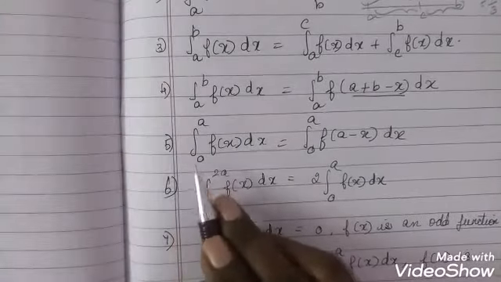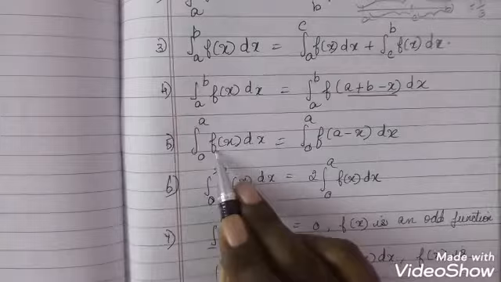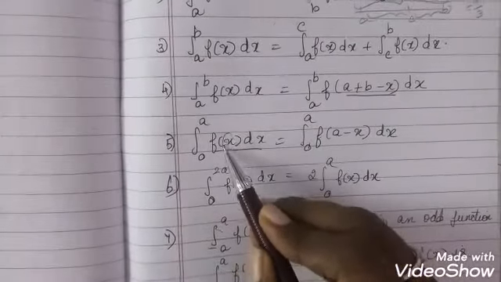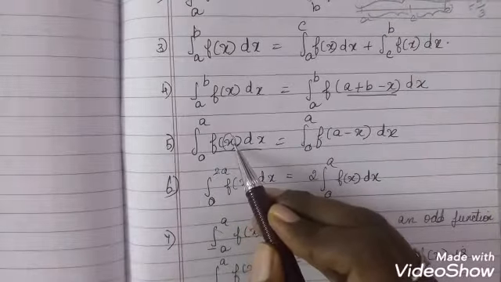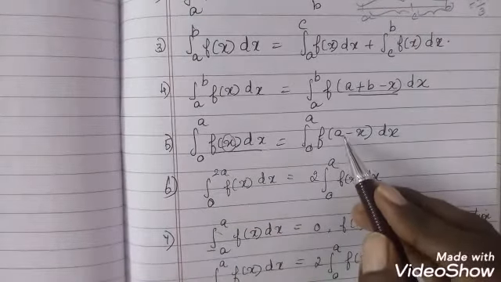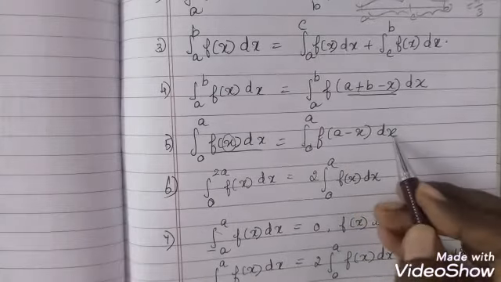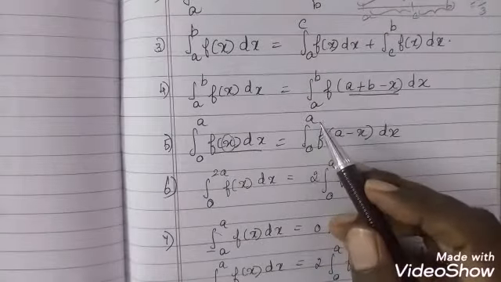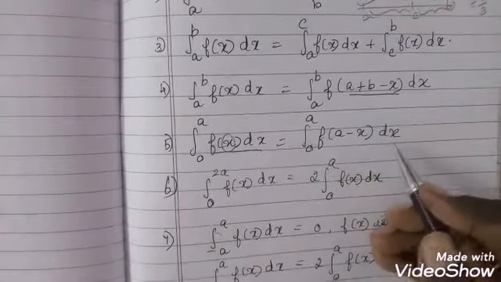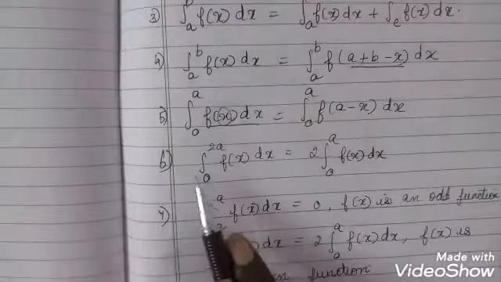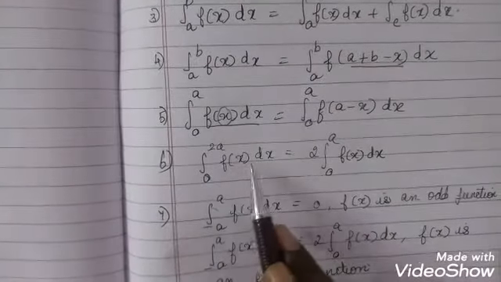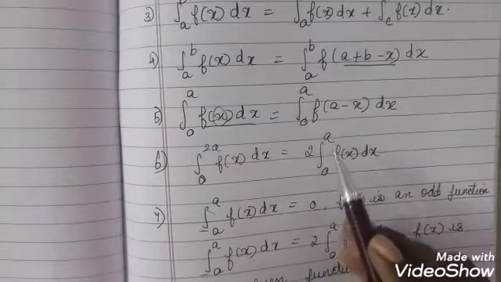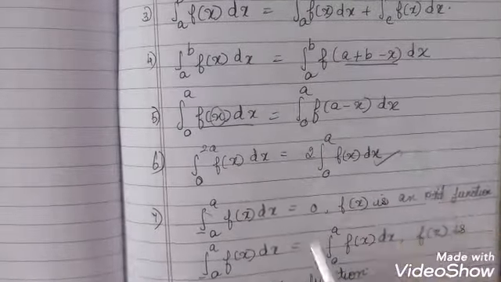Now the fifth one, what is it? Integral over 0 to a f of x dx is equal to integral over 0 to a, where your x is replaced by the upper limit minus x. So what's the upper limit minus x? It's nothing but a minus x. So you have integral over 0 to a f of a minus x dx. This is what you have here. Now the sixth one is what? Integral over 0 to 2a f of x. If it is 0 to twice the limit, I can write it as twice integral over 0 to a f of x dx. This is what you have here.